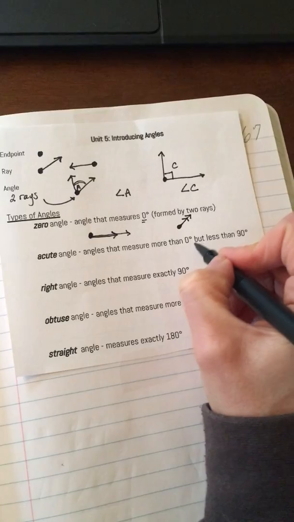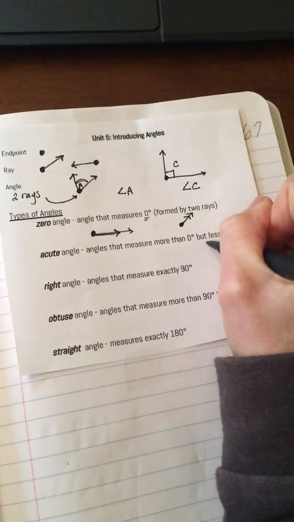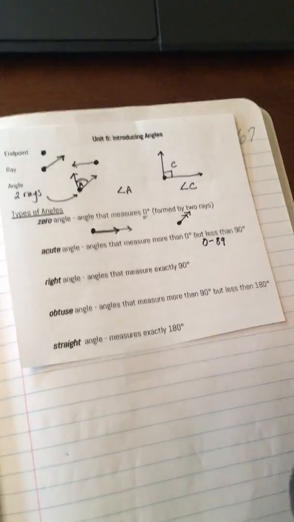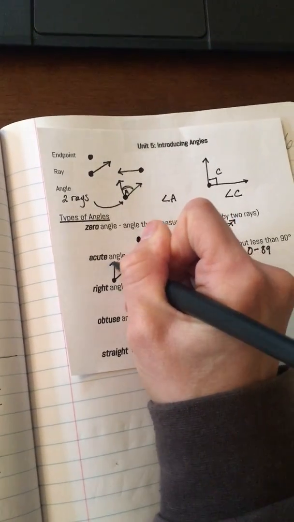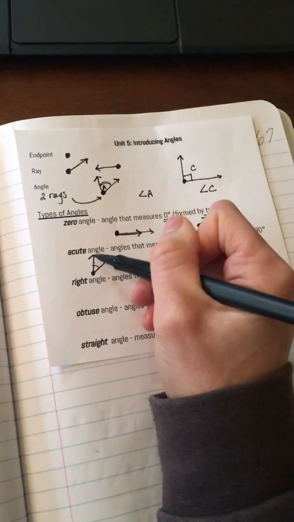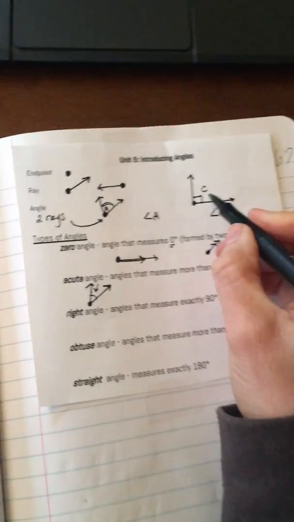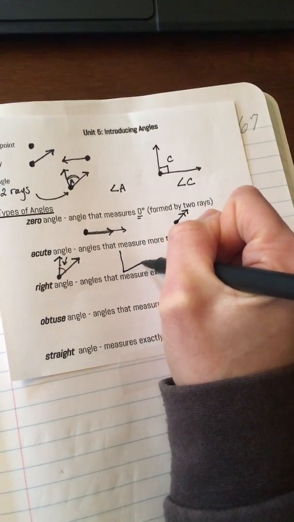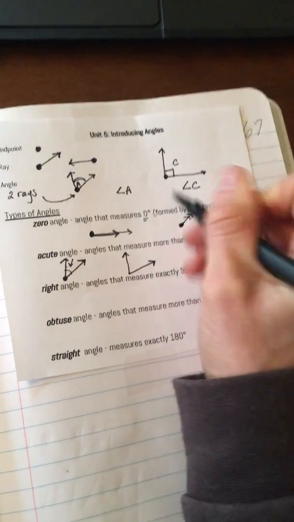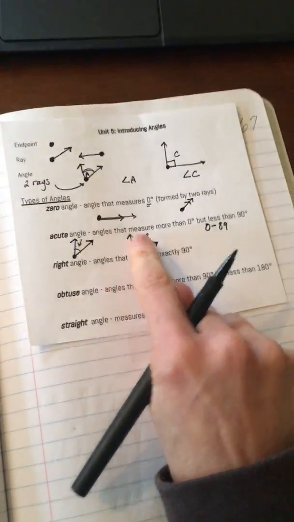Acute angle is less than 90, not 90. So it's everything basically from a 0 to an 89 degree angle, okay? So sometimes you can just see it. You can see, oh, okay, that's a ray and a ray. This angle is definitely bigger than 0 because there is an opening, but it's definitely not 90 because it doesn't look like this, a perfect square. Some of them you can't really see. Like, let's just pretend I used a protractor and this looks close to 90, but I might measure this and say, oh, it's 87 degrees. And so it is not yet 90, so it is acute.